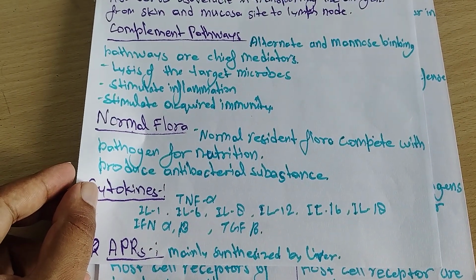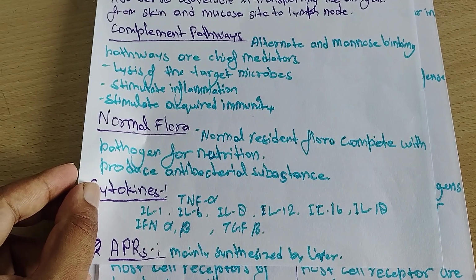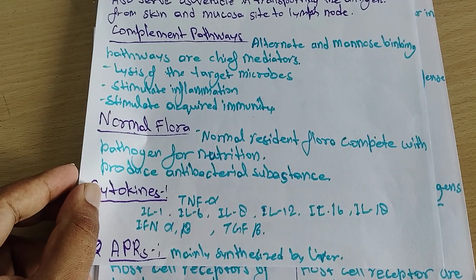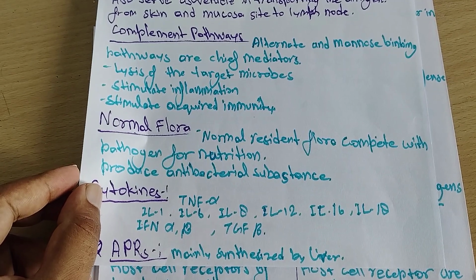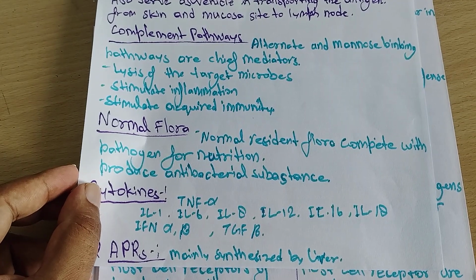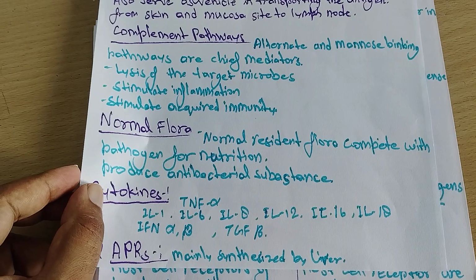Acute phase reactants are also involved in innate immunity, which are mainly synthesized by the liver in normal conditions, but in infection they can also be synthesized by fibroblasts and endothelial cells.